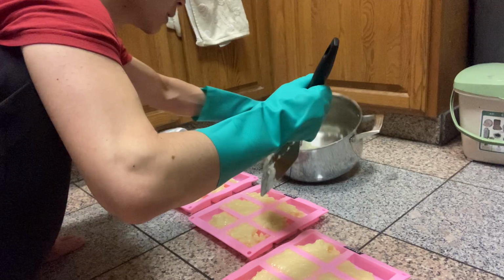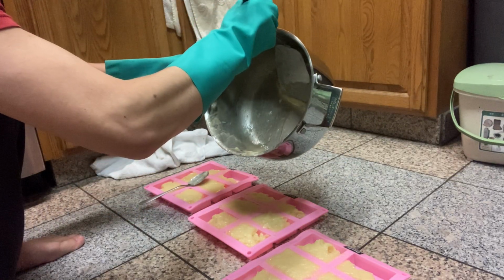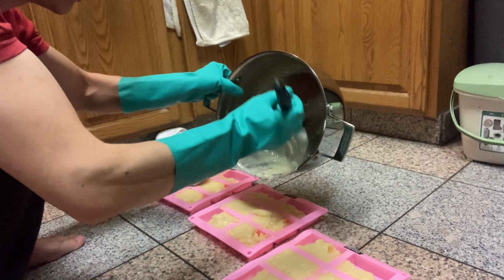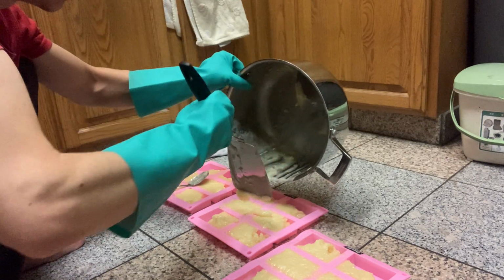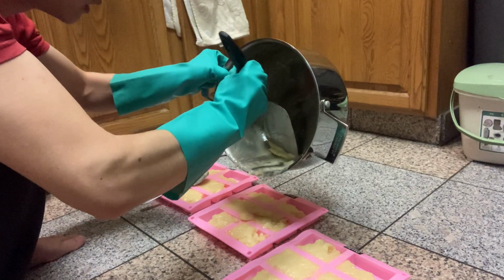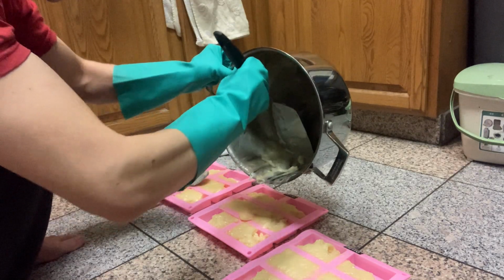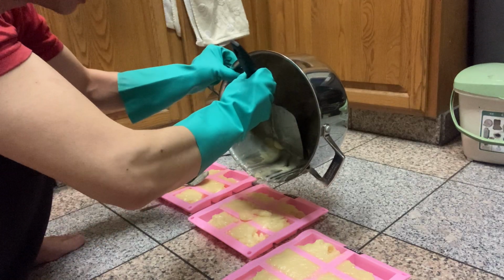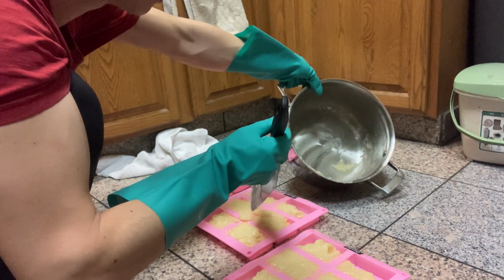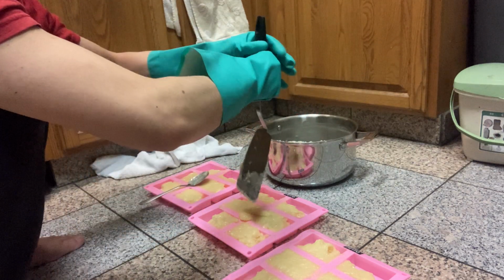I want to have that be a column that I just pour the soap into, and then I would just have to pour it one time, let it become a loaf of soap, and that would be a lot easier than doing this. And then I would just cut the loaf of soap to size once it's cured.